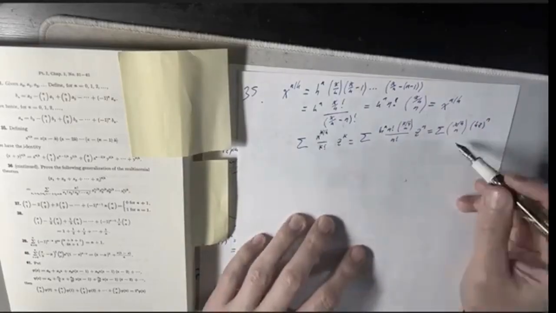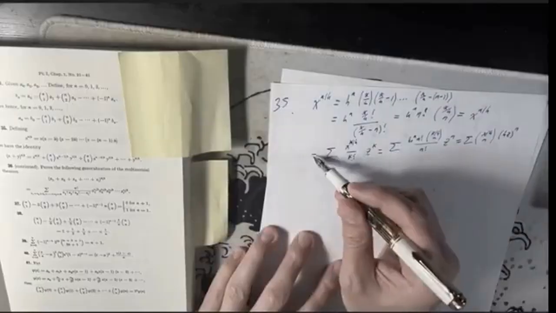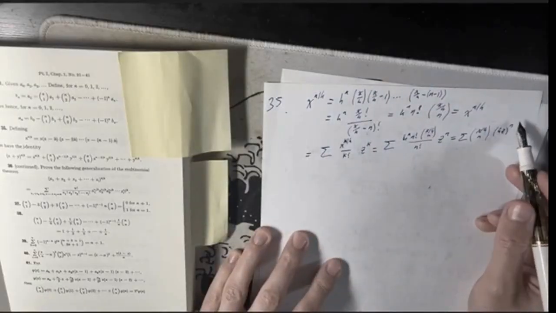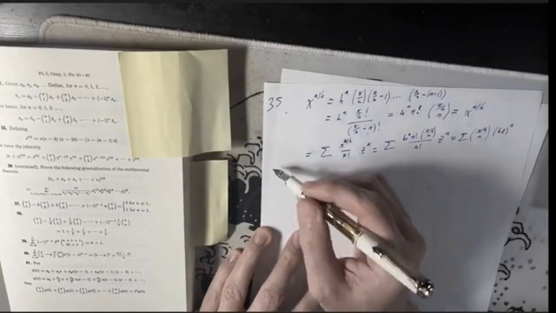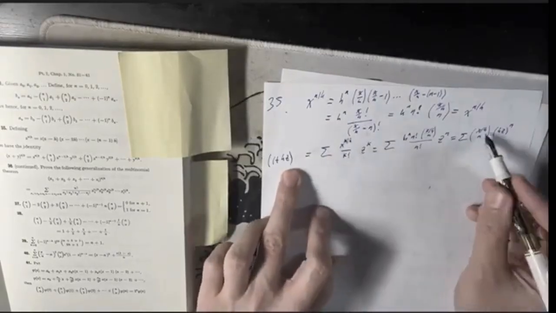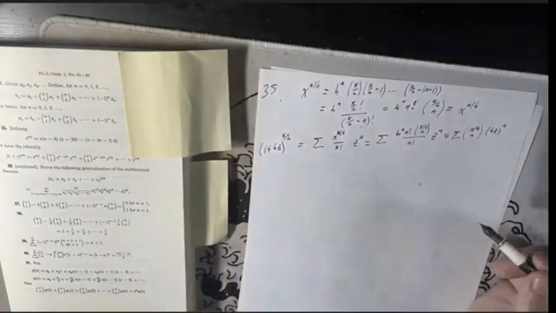So this looks an awful lot like, well, this is the same as 1 plus hz to the n, to this power. 1 plus hz, not to the n, but to the power x over h is what I meant to say. x divided by h.